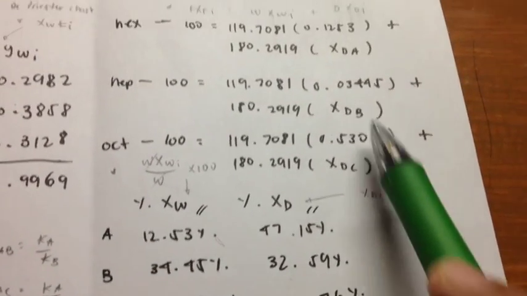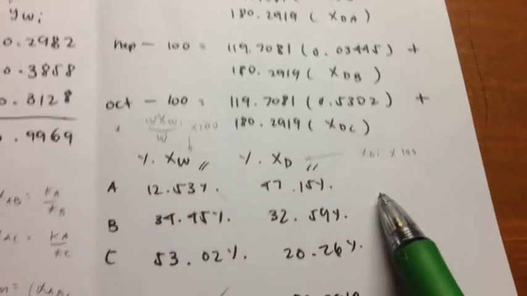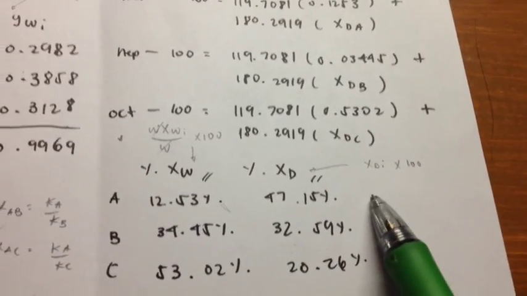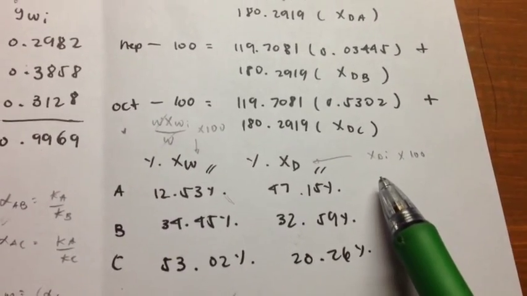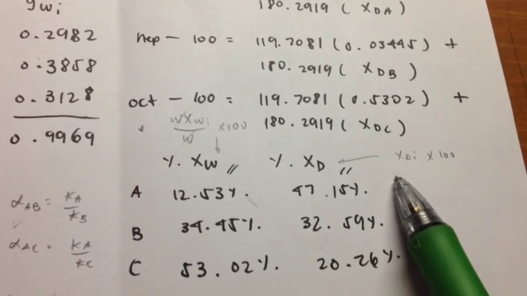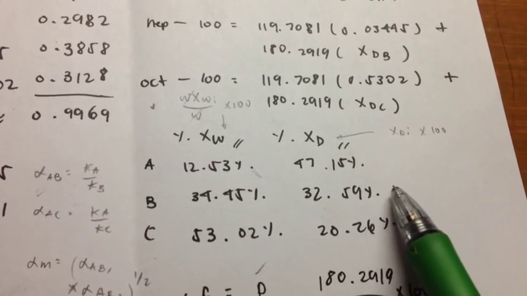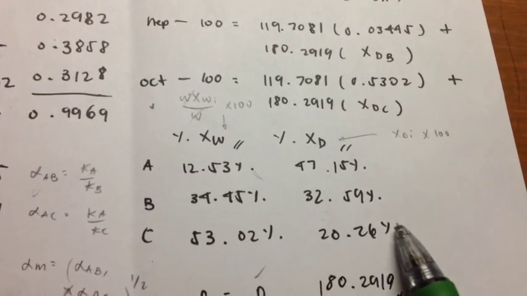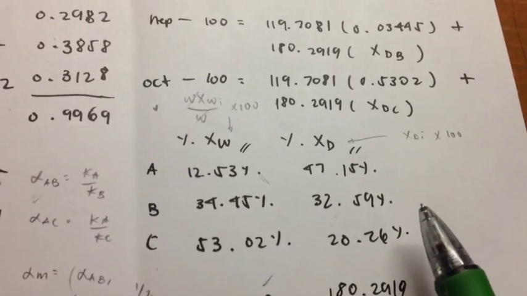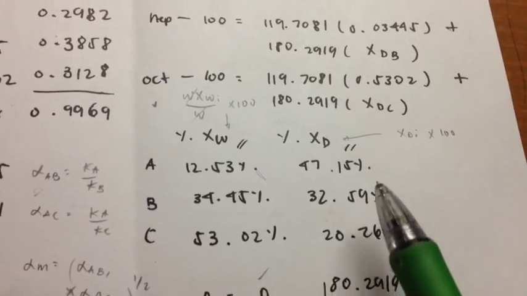Once you get XDA, XDB, and XDC, we multiply by 100 to get the percentage. In the mole percent of the product, we get 47.15% for hexane, 32.59% for heptane, and 20.26% for octane. So that is the percent XD.